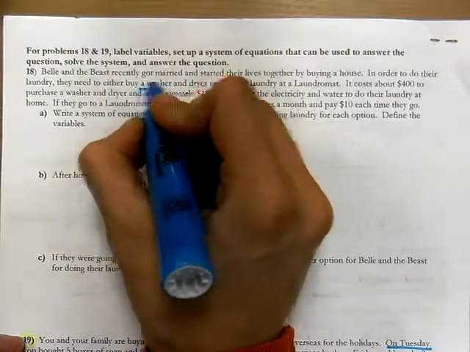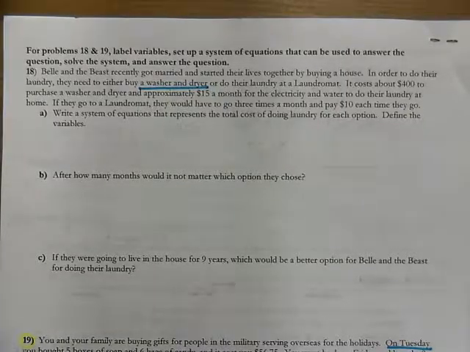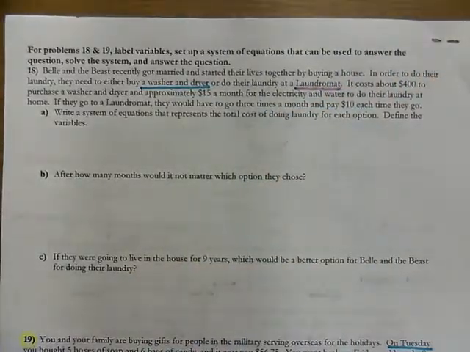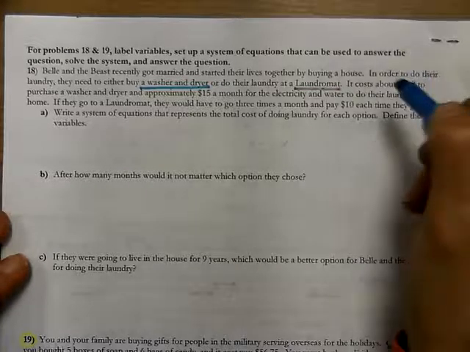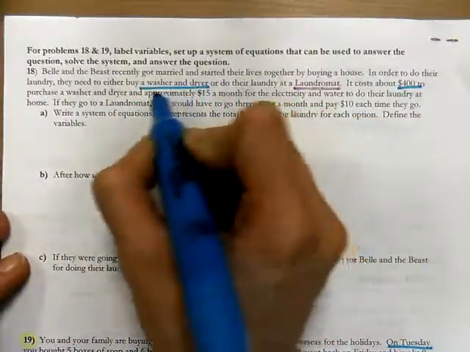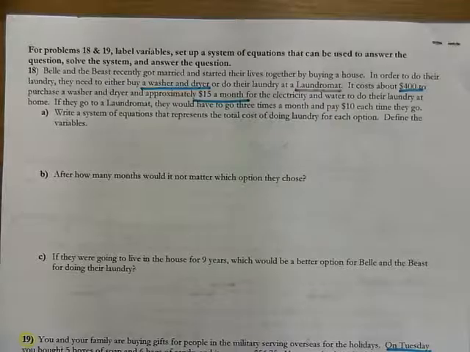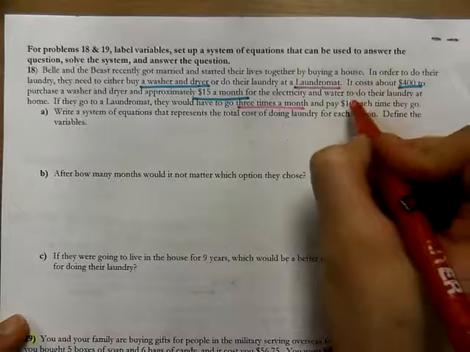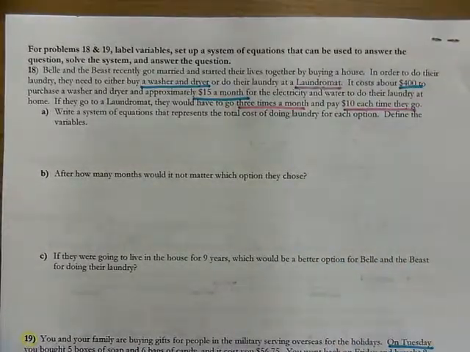We have buying a washer or dryer, and I'm going to highlight everything that has to do with the washer or dryer in blue, or going to the laundromat. It costs about $400 to purchase a washer and dryer and approximately $15 a month for electricity and water to do the laundry. So that's if we buy a washer or dryer. So $400 initially, and then that much per month. If we go to the laundromat, then we go 3 times a month, and we pay $10 every time they go.